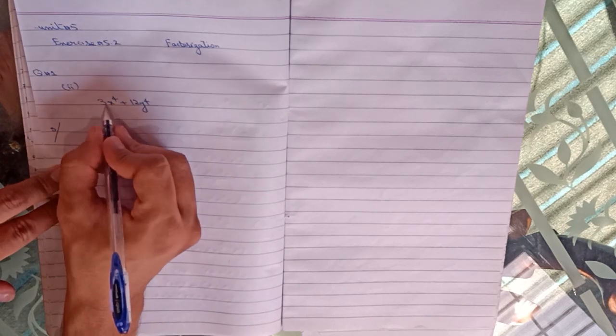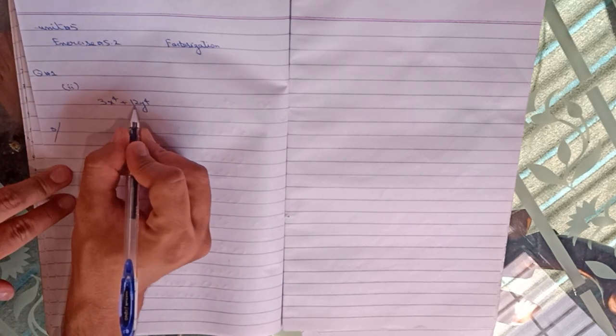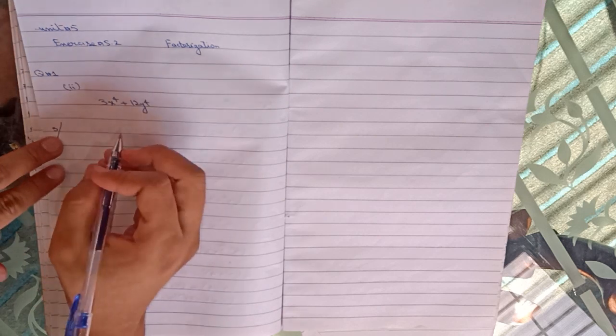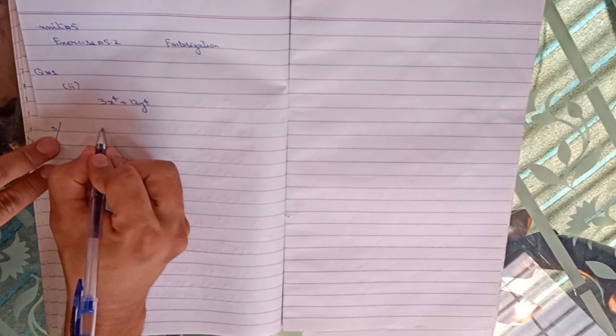This is an algebraic expression that contains two terms. When factorizing, first we see if it is applicable to solve it by type 1, which means we can take a common factor from the whole expression. That is possible because 3 is common in both terms: this is 3 and this is 4 multiplied by 3, 12. So we can take 3 as common. So type 1 is applicable here. We will take 3 common.